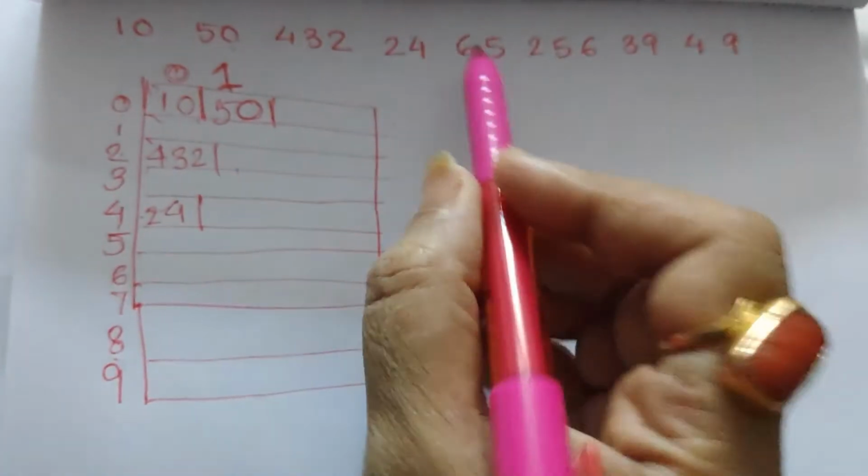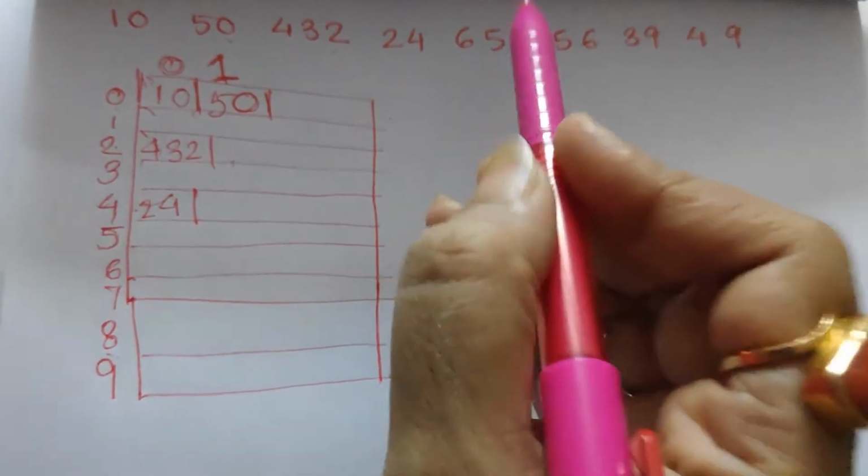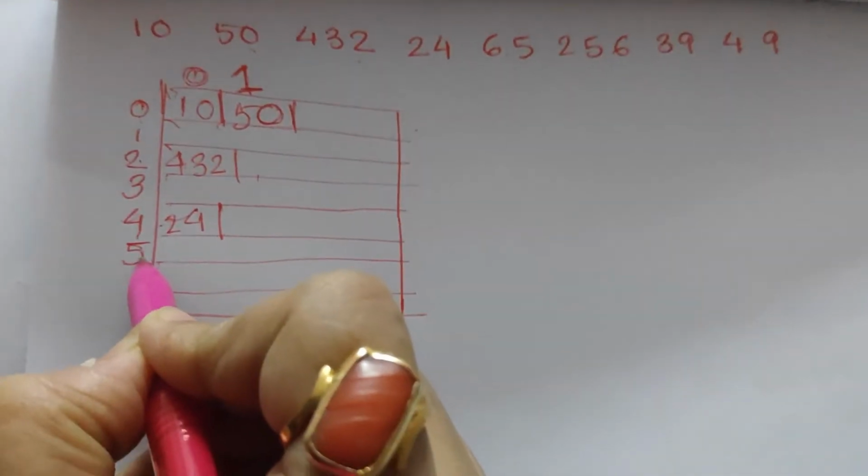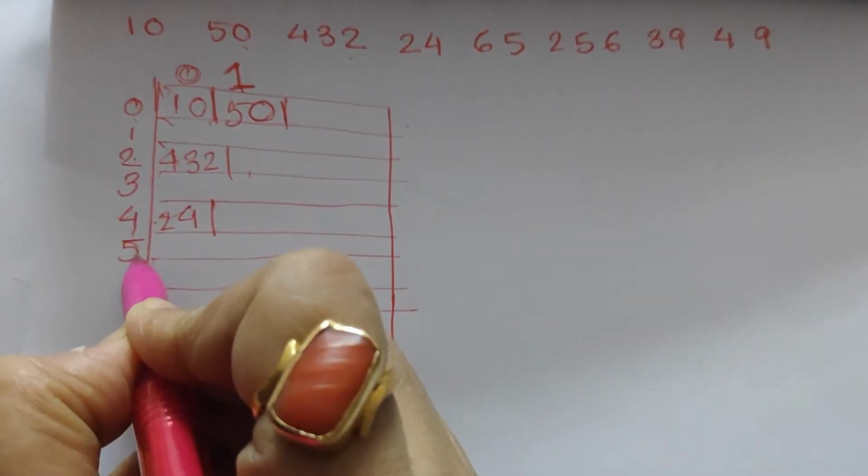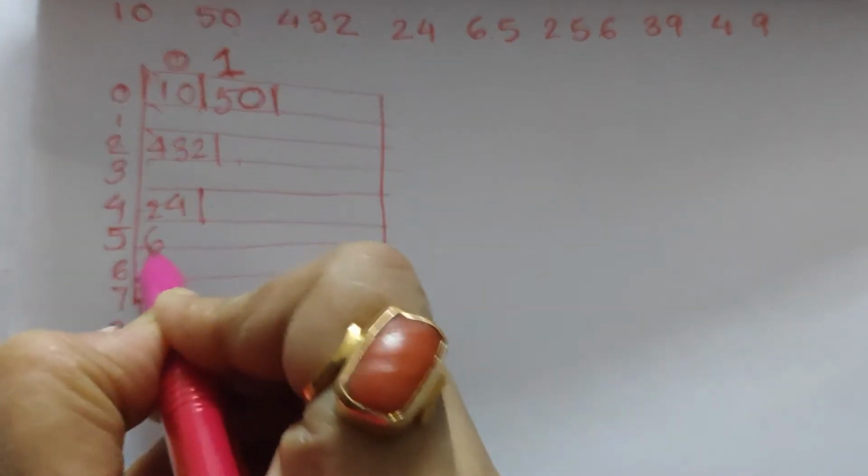65. So obviously the unit digit is 5 over here. So 65 will be put as the 0th element of the row that has got 5 as its number.